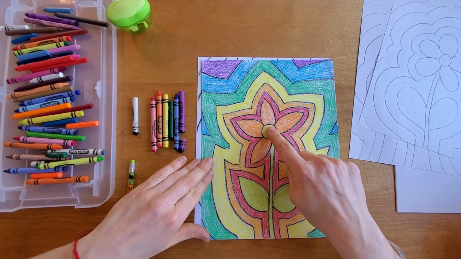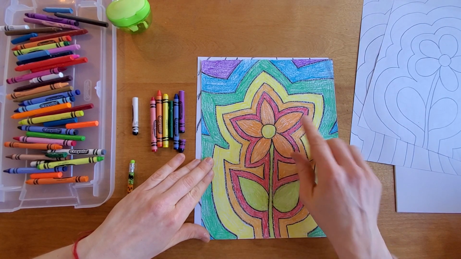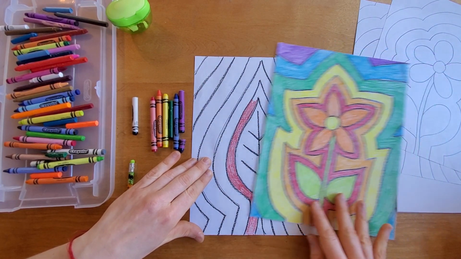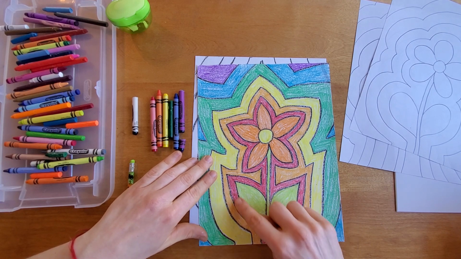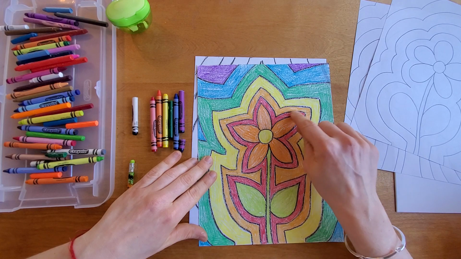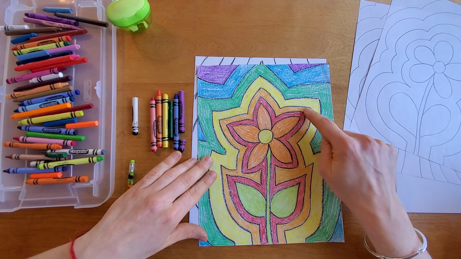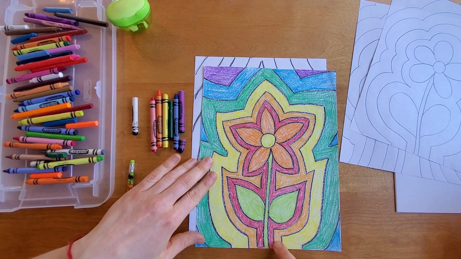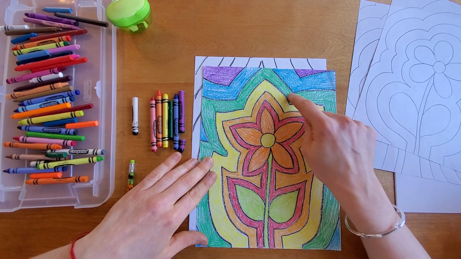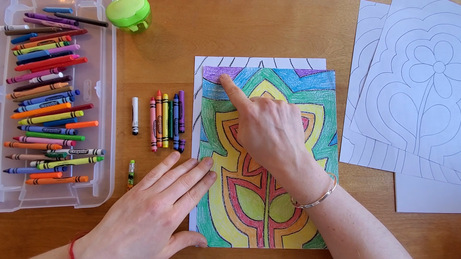So I took the time to color my flower any colors that I wanted to. If you want to, you can color your leaf any color that you want to. But then that first echo line is going to be the first color in our rainbow. And that first color is red. Notice my red goes all the way around my flower. The next echo line is going to be orange, then yellow, then green, then blue, and last but not least, violet.